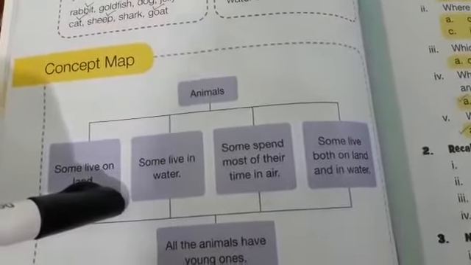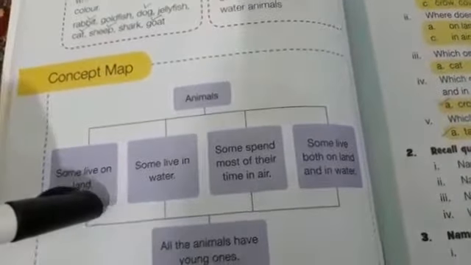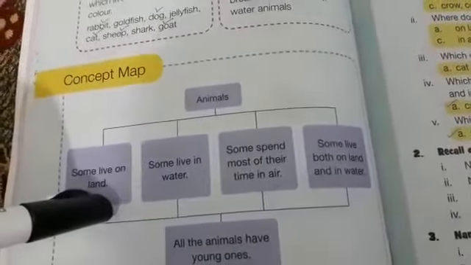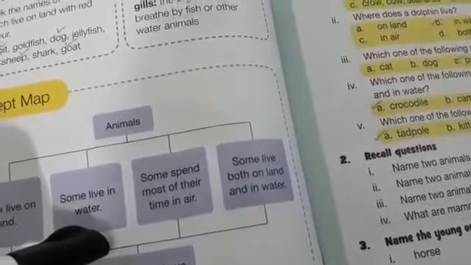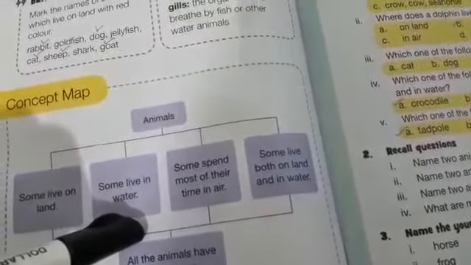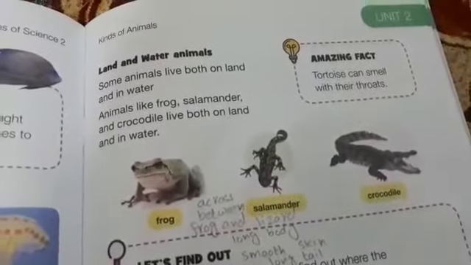As you know, we have read about water animals. Those are dolphin, shark, starfish, jellyfish, seahorse, octopus. These are all the water animals. Okay, some spend most of their time in air, means birds. Some live both on land and in water, as we have read about frog, salamander, and crocodile. These are 3 animals which we have read about. You can see over here frog, salamander, crocodile, land and water animals. Means they live both on land and in water.